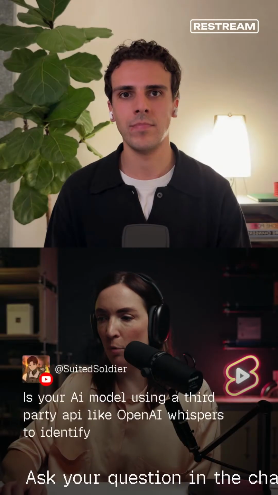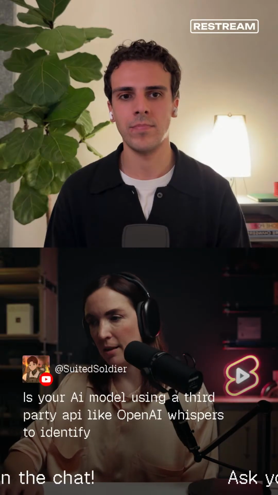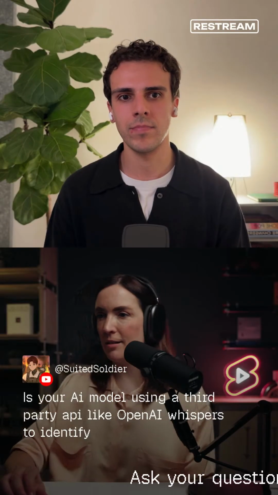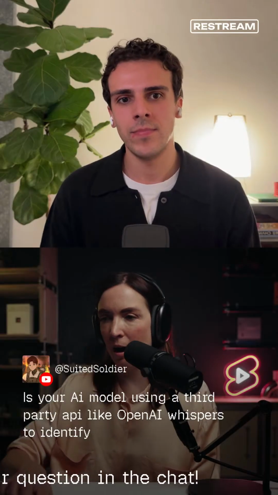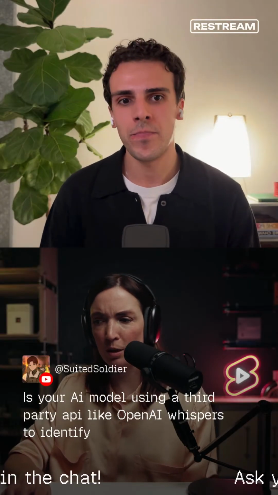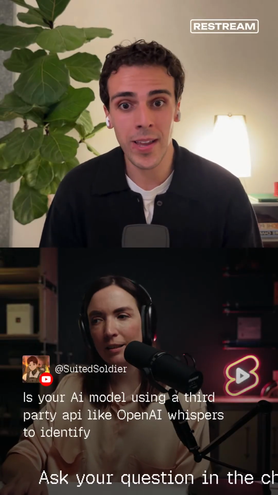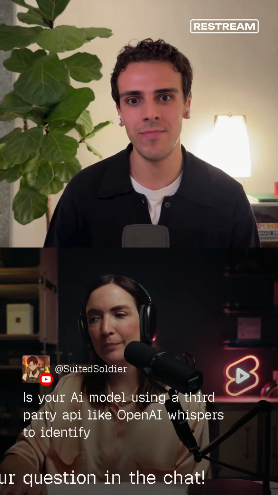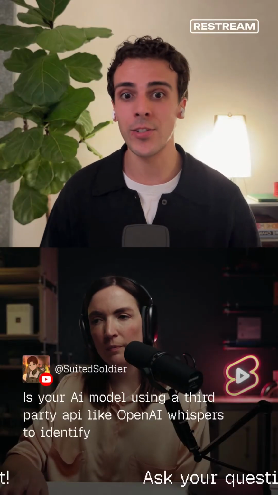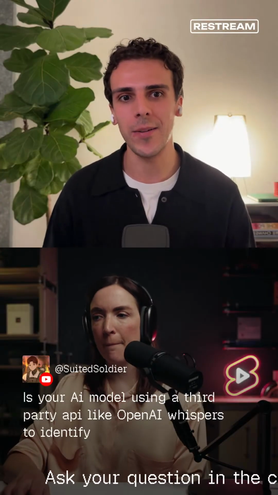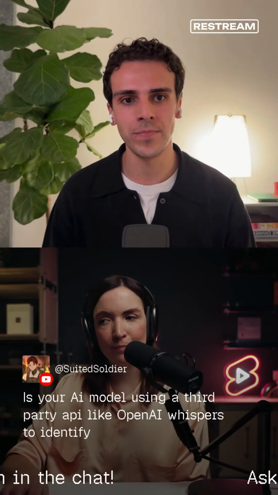Another question, is your AI model using a third-party API like OpenAI Whisper to identify? I don't know if we can talk about this, because I'm definitely not a technical expert to take this one, but let me know, Romario, if that's something that you know of. Do we use any of that? We definitely rely on third parties for AI. This doesn't mean that we are training that data, or that data is being stored and being trained against. It is essentially a tool for us to go and scan those transcripts and find those moments. So yes, we do rely on third parties to do this.